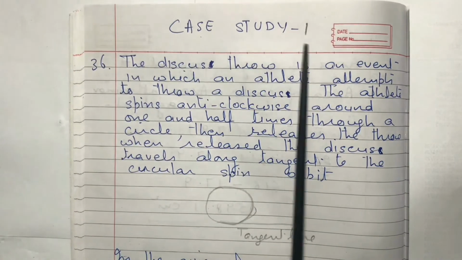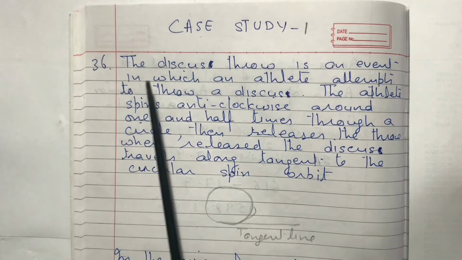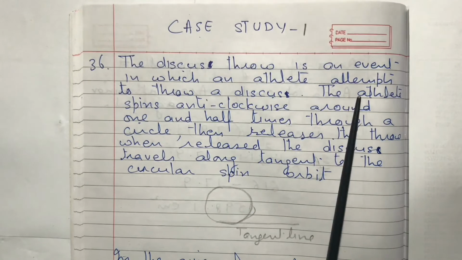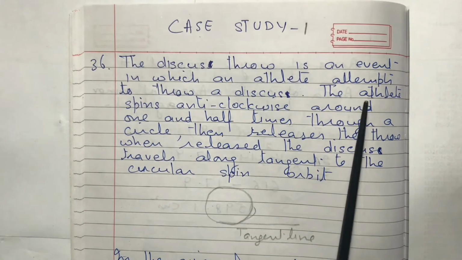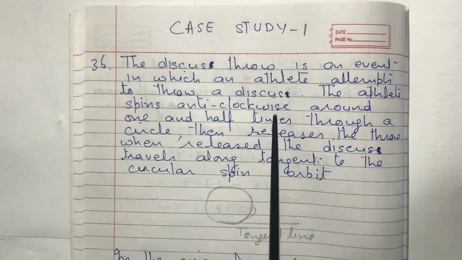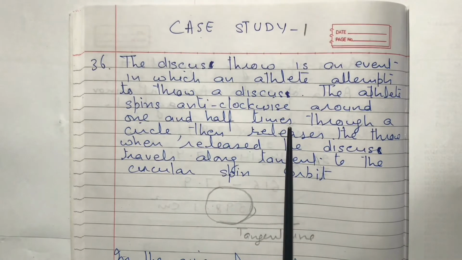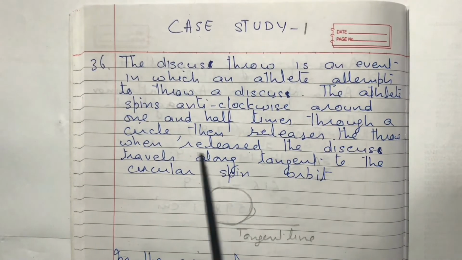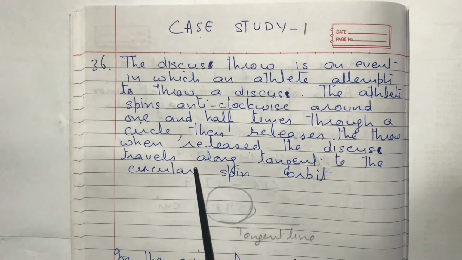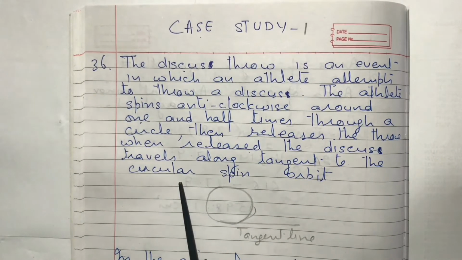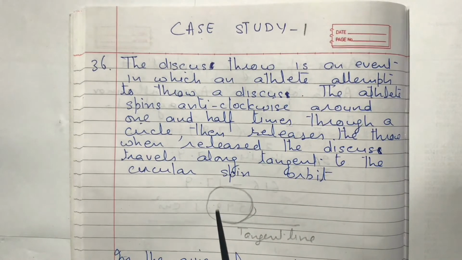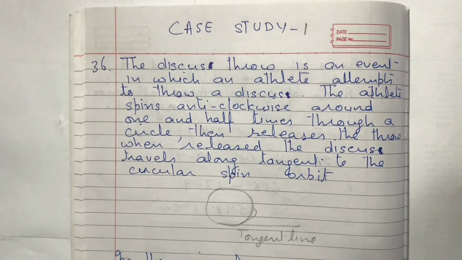Now this is case study 1, question number 36. The discus throw is an event in which an athlete attempts to throw a discus. The athlete spins anti-clockwise around 1.5 times through a circle, then releases the throw. When released, the discus travels along tangent to the circular spin orbit. Now this is a circular spin and this is the tangent line.